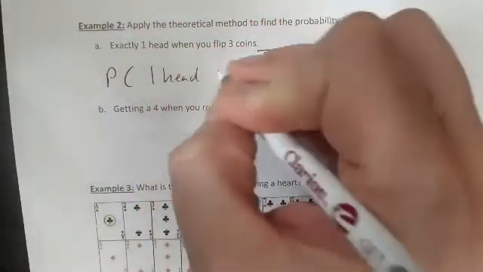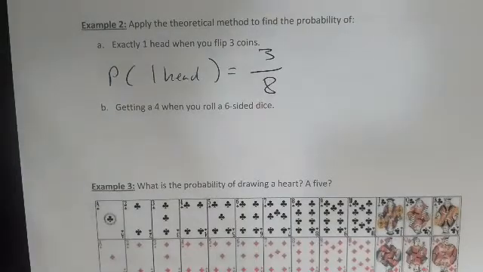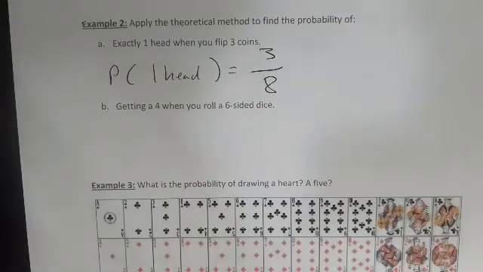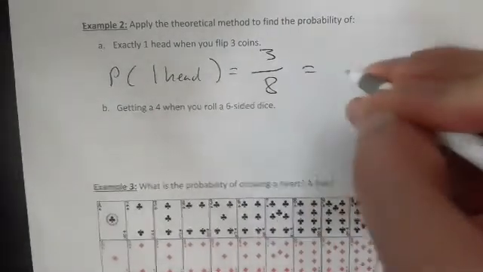Or we can say the probability of getting one head is going to be 3 out of 8. You can write that as a fraction, 0.375.